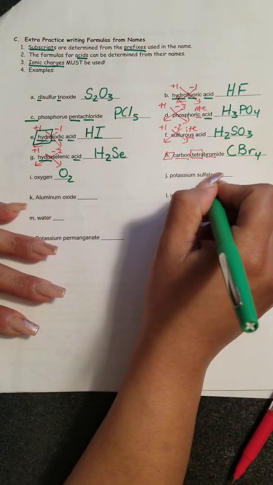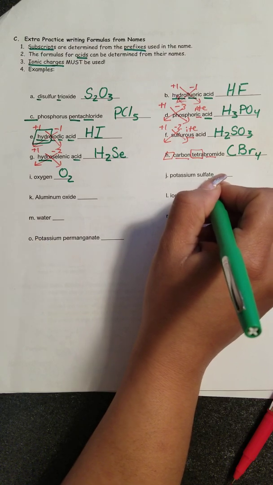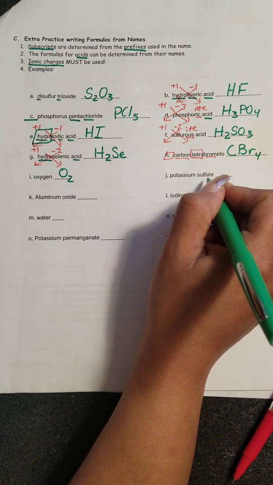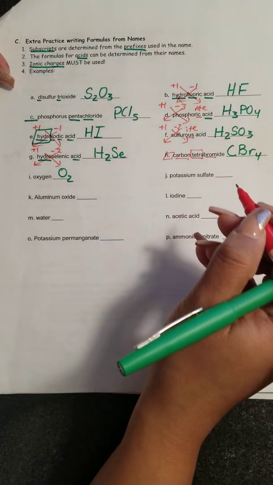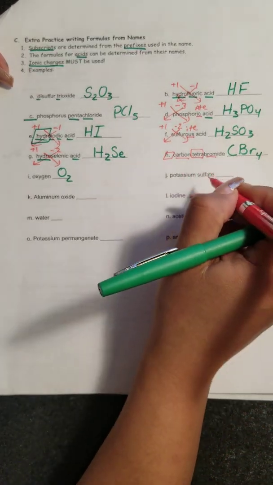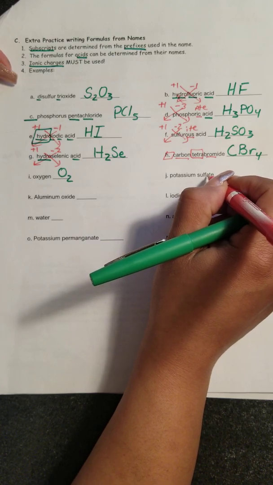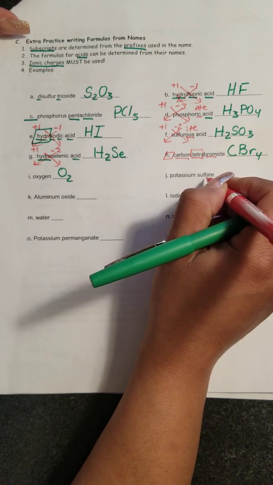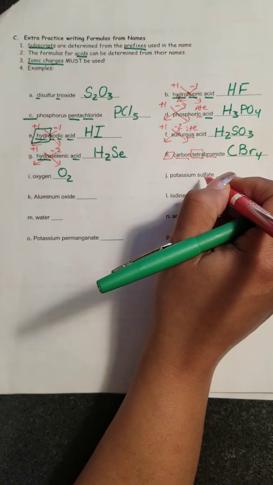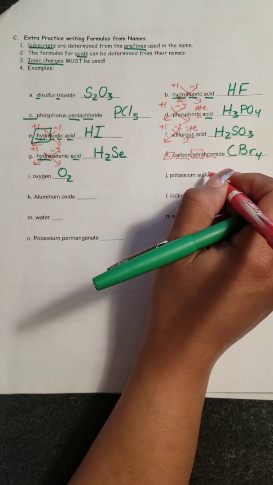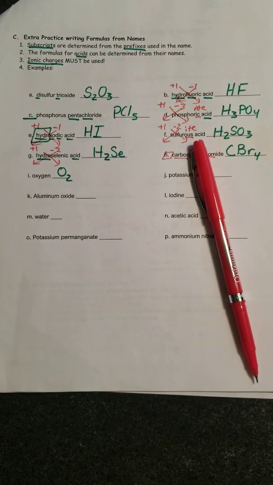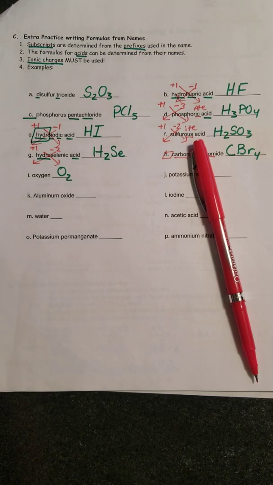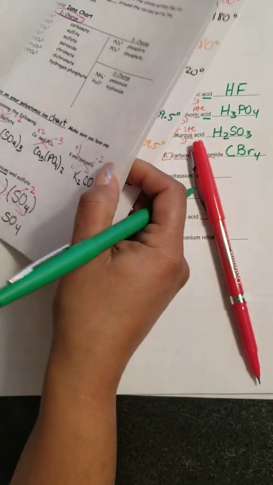Potassium sulfate, okay? So potassium sulfate, S-U-L-F-A-T-E. When we go find sulfate, that's going to have a charge. My charge on that one is... I don't have my polyatomic chart with me. Let me grab it real quick. I don't have that one memorized. That's okay. We don't have to memorize them.